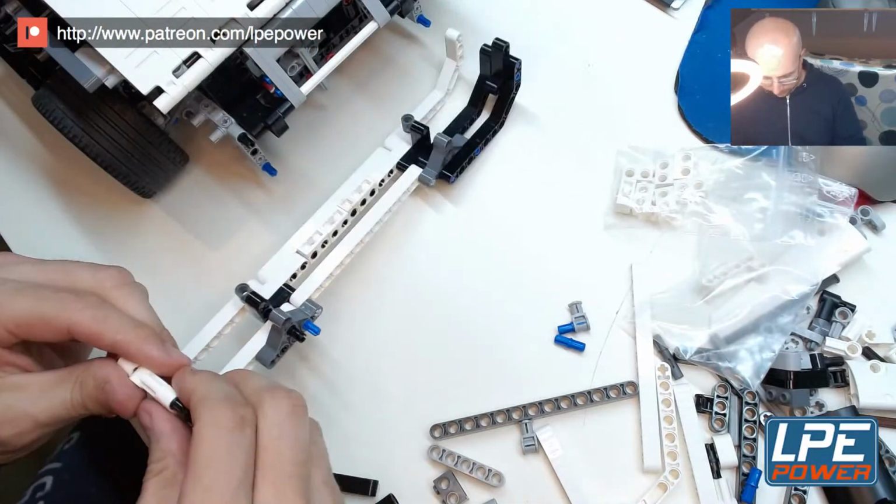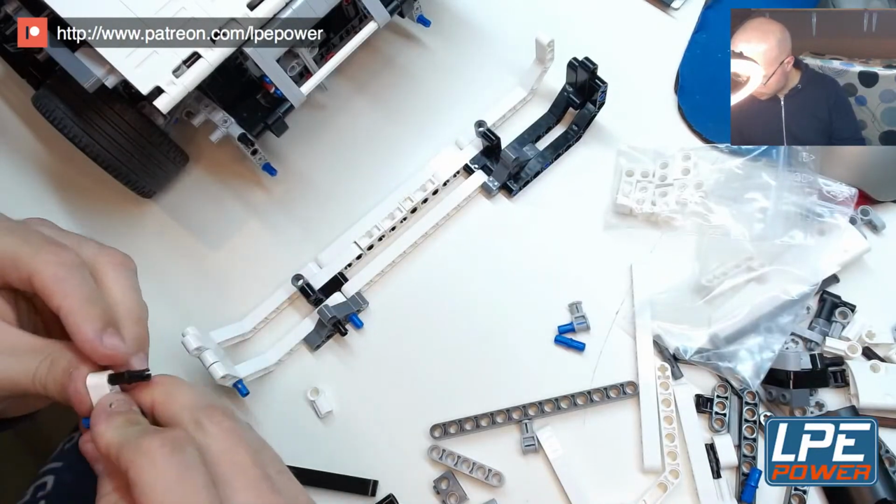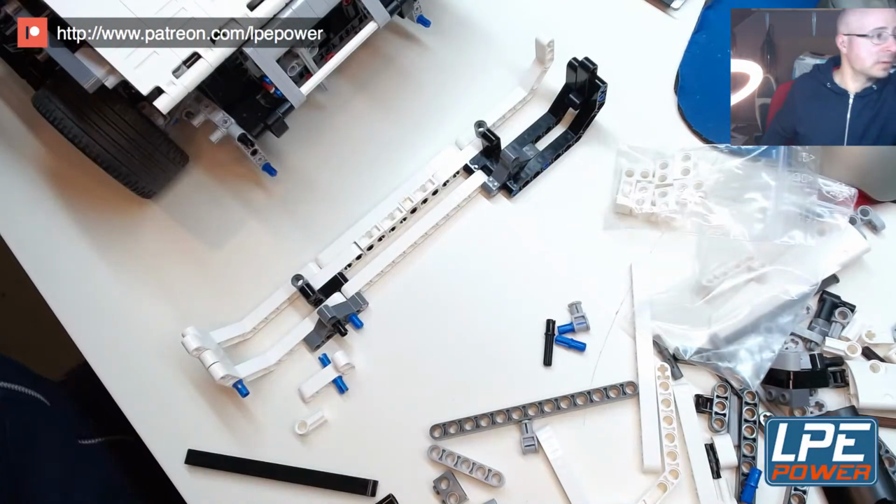Okay. So this can be a three-static axle.